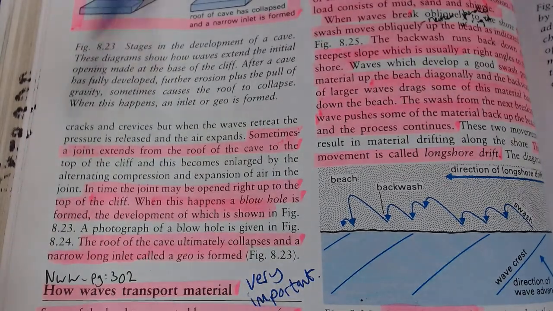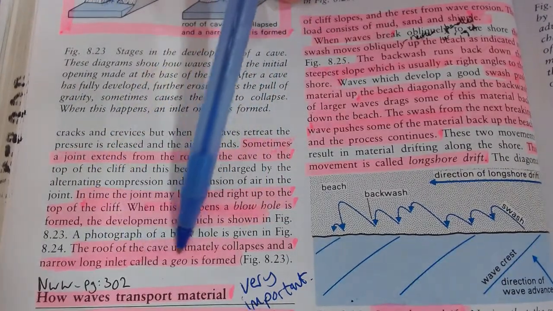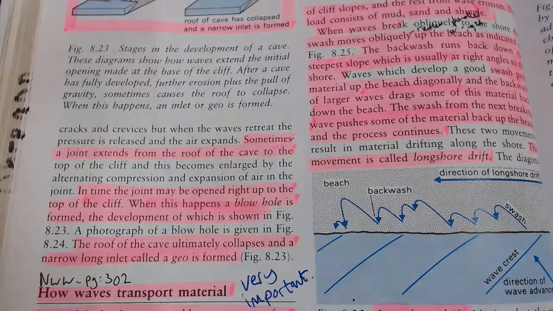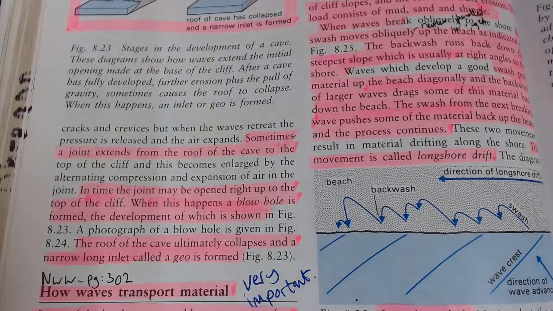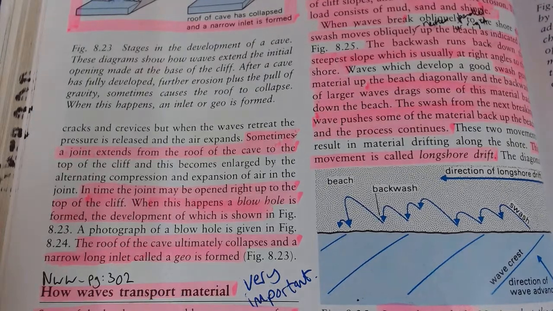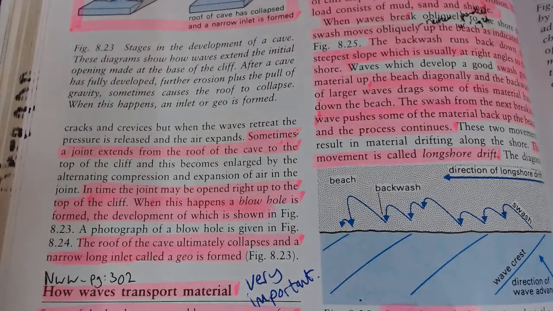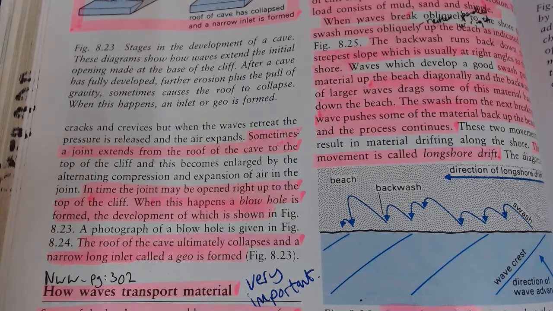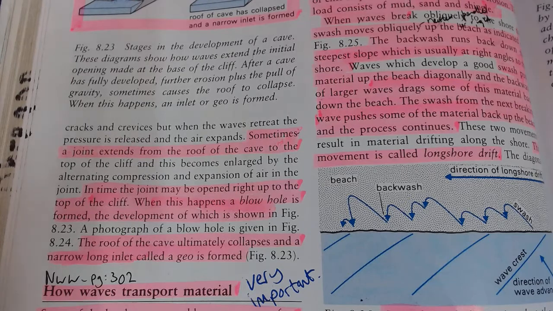All right. The roof of the cave ultimately collapses and a long, narrow inlet called a geo is formed. So we've looked at that in both diagrams just there. Okay. They are our last two erosional landforms. All right. So headlands and bays, caves, arches, stacks, stumps, blowholes, and geos. They are all erosional. They're not formed by any deposition.